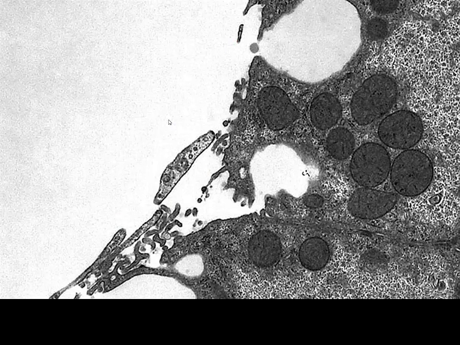Continuing to go up in magnification, we can again see we've got hepatic sinusoid on the left, cytoplasm of our sinusoidal capillary endothelium, space of Disse filled with our hepatocyte microvilli.